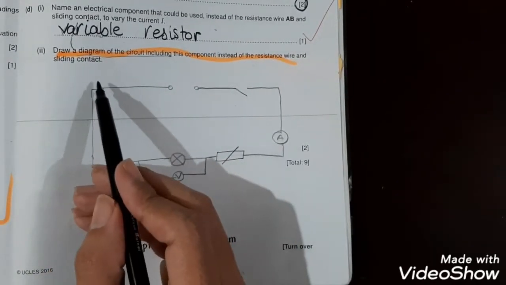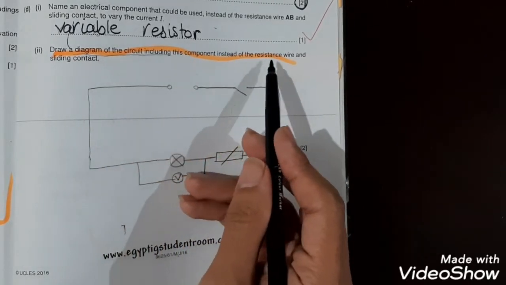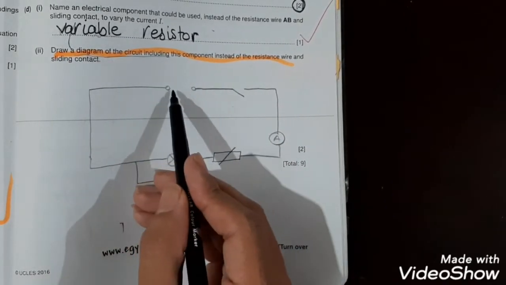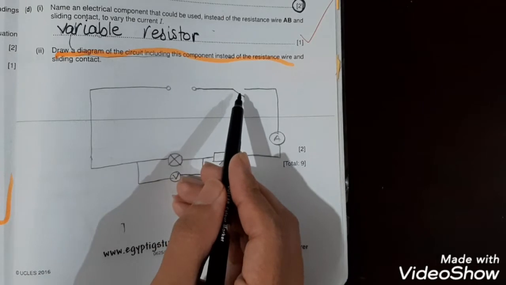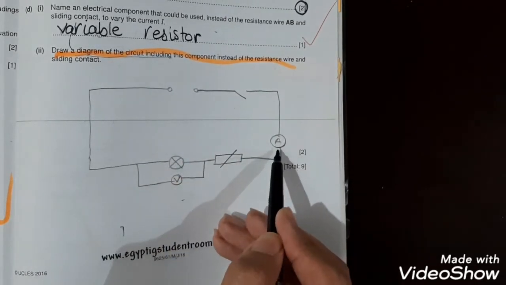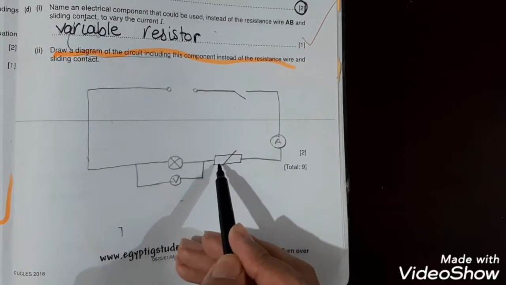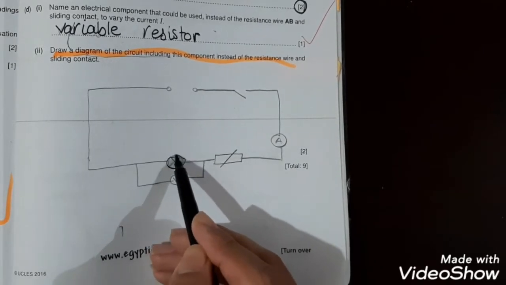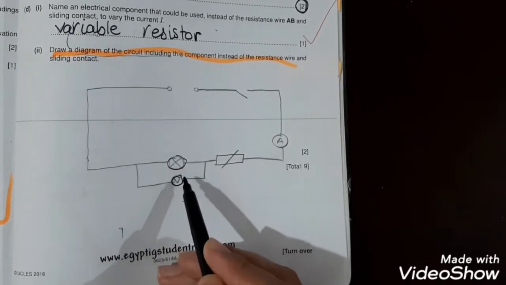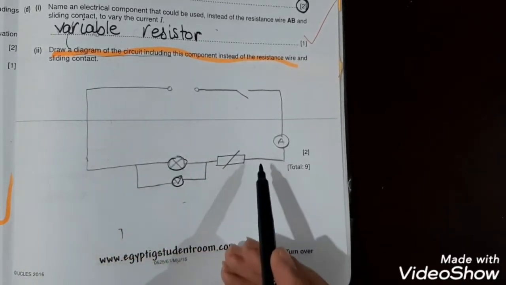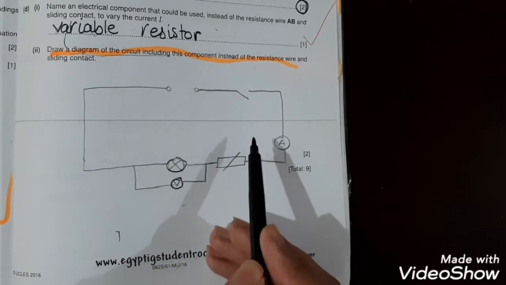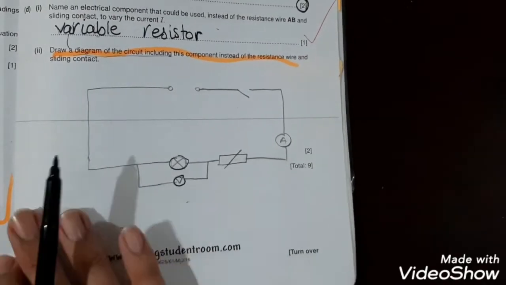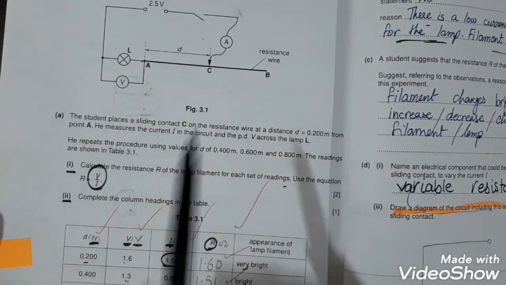Then part 2 states: draw the diagram of the circuit including the component instead of the resistance wire and sliding contact. First we will put a power supply and then a switch, then an ammeter, then a variable resistor, then a lamp, and below it a voltmeter. This will be the diagram of the circuit when we put a variable resistor into it instead of a sliding contact and a resistance wire.